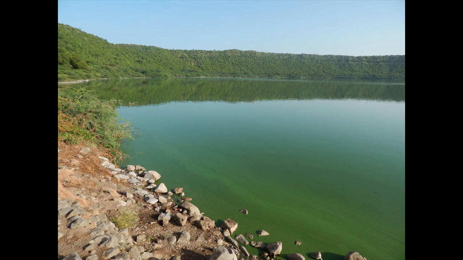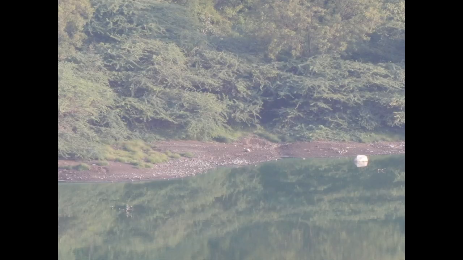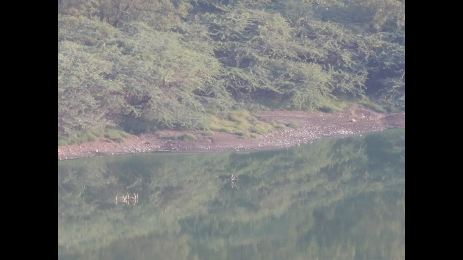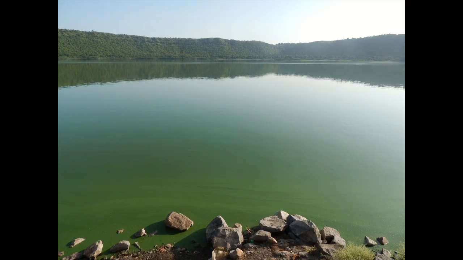You can study the properties or the physics behind it using this Lonar Lake. It was formed quite a long time back, about 50,000 years ago.